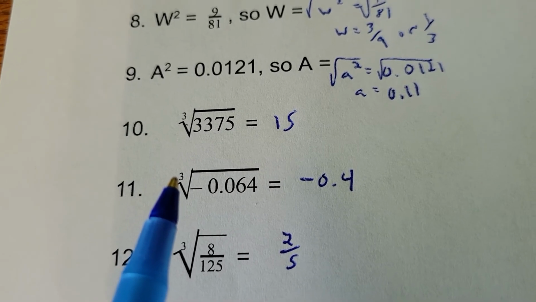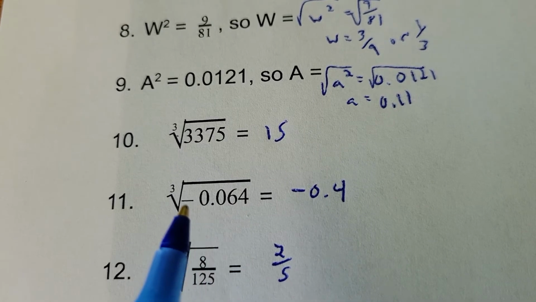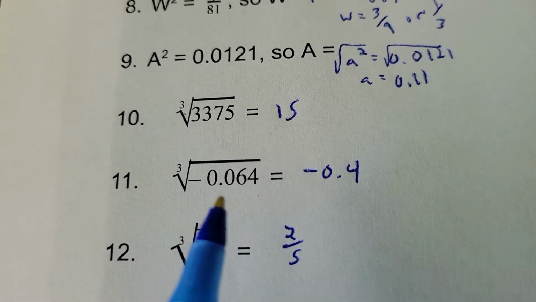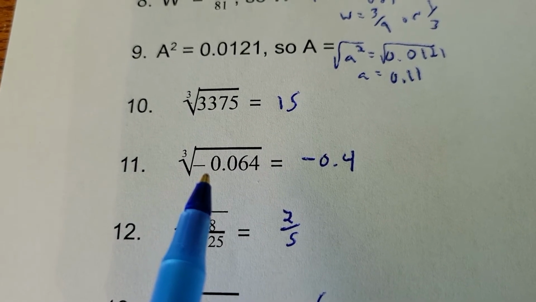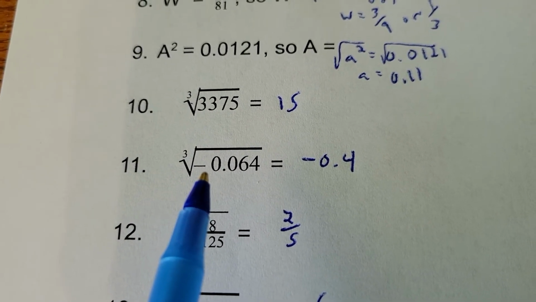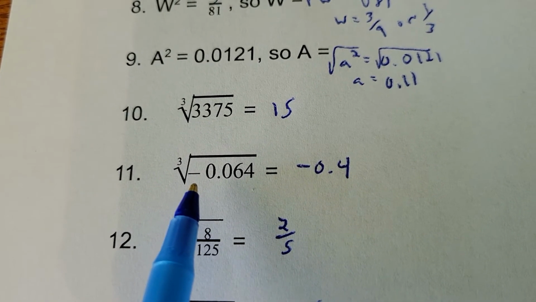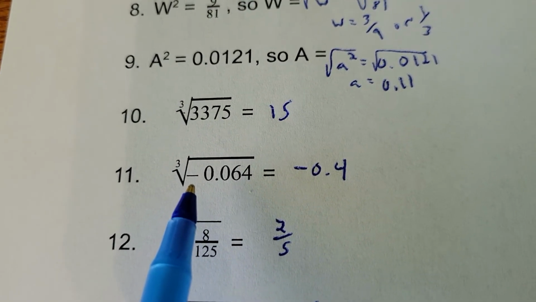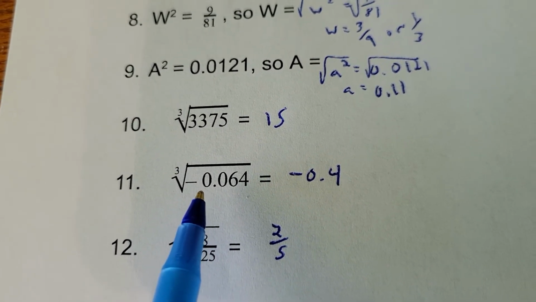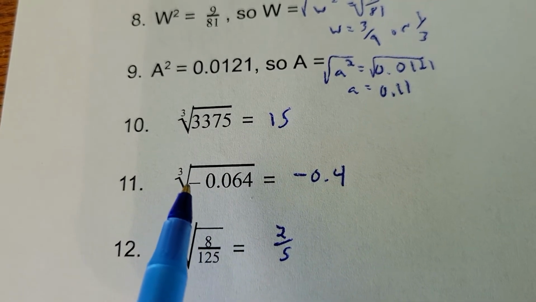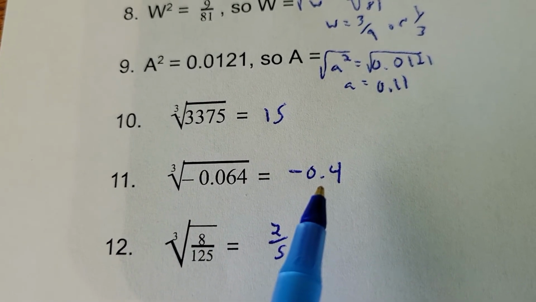Now here, the cube root of negative 0.064 has a negative inside. Now previously those were no solution, but remember you're using 3 numbers, a number times itself 3 times, and that tells you it's going to be a negative number, because a negative times a negative is positive, and a positive times one more negative brings it back to a negative again. So it is okay on cube roots to have negatives on the inside. In this case, it ended up being negative 0.4.